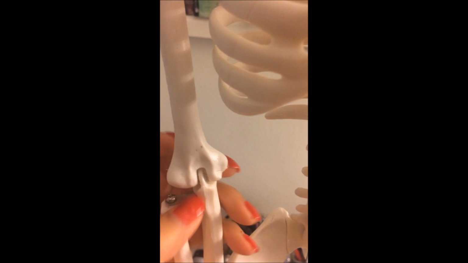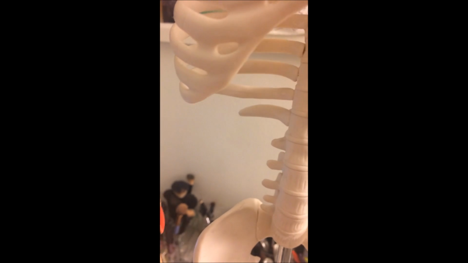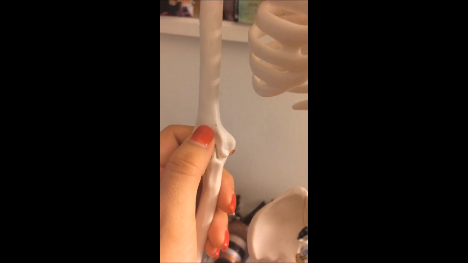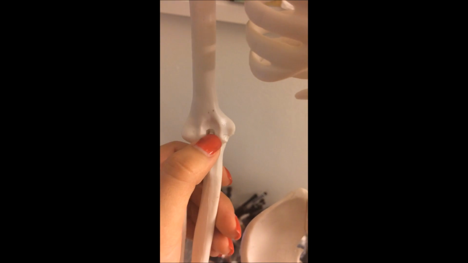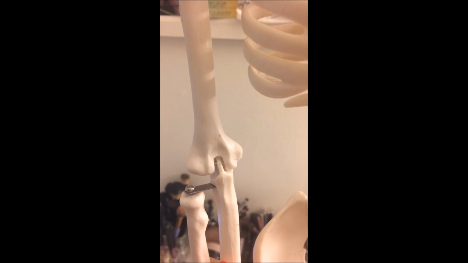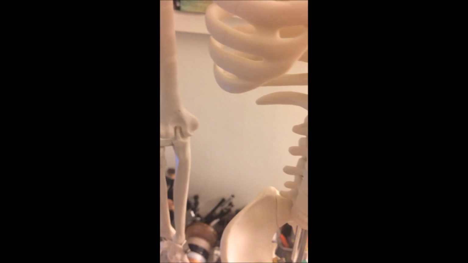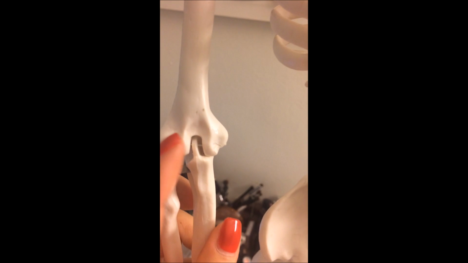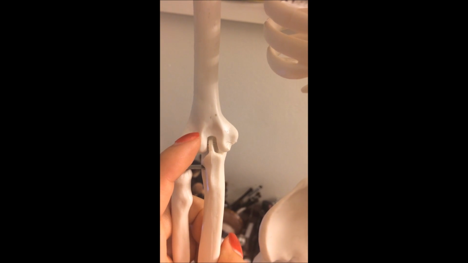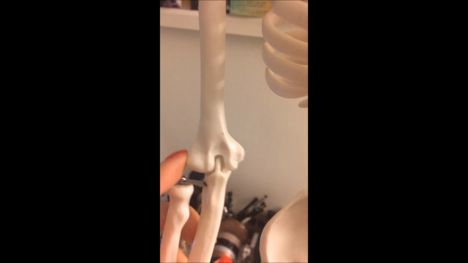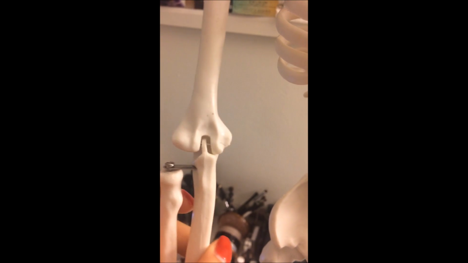And then after the coronoid fossa, the ulna goes into this coronoid fossa, so this indentation connects to the ulna. Then we have the capitulum, and the capitulum is located right here, and this is where the radius and the ulna articulate with this bone.